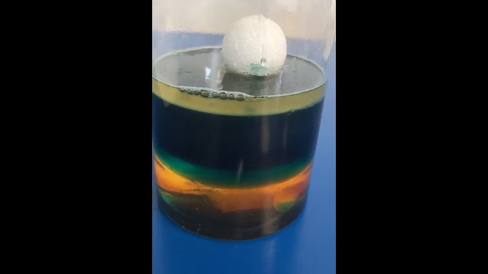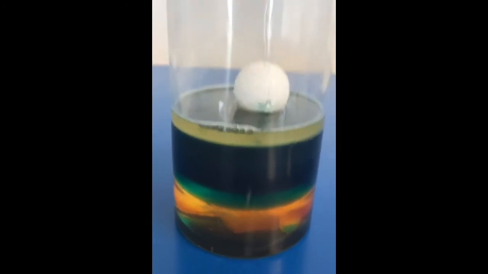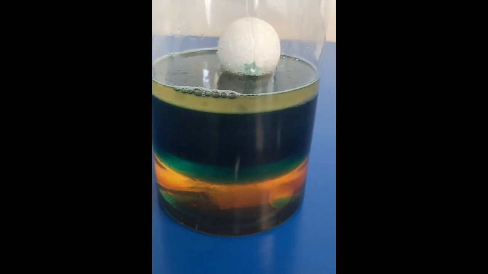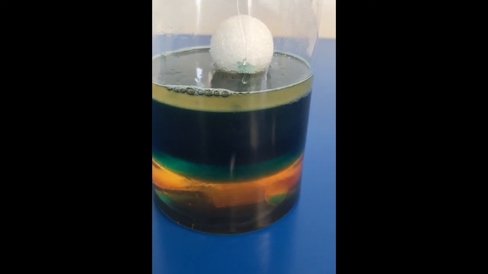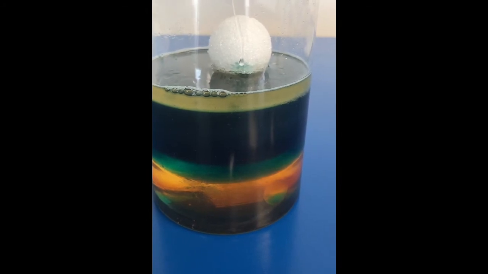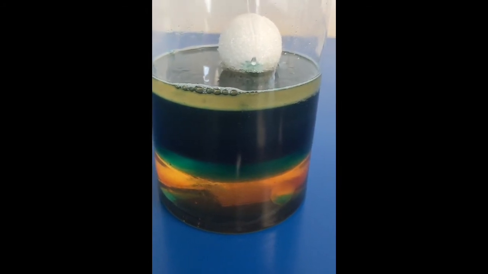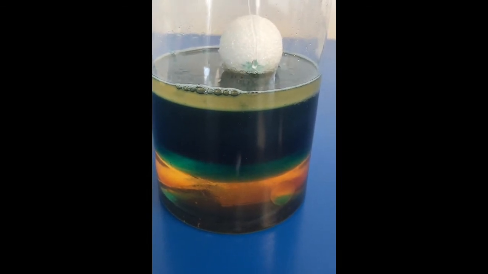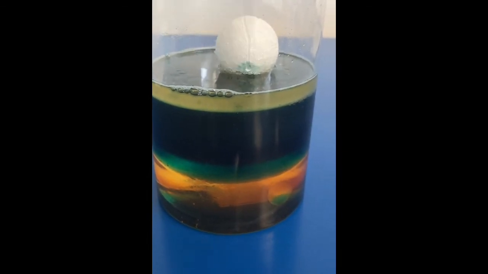So, it also has to do with the amount of atoms, the amount of matter that's inside of something. So even though our styrofoam ball is bigger than our marble, the marble is denser. So again, we're talking about density in terms of our liquids and also our solids that we're working with today. That marble is heavier, denser.